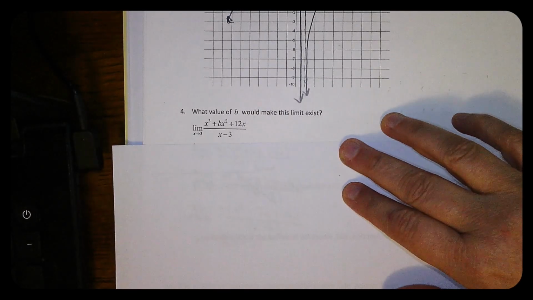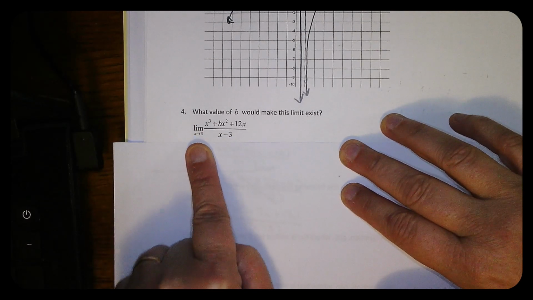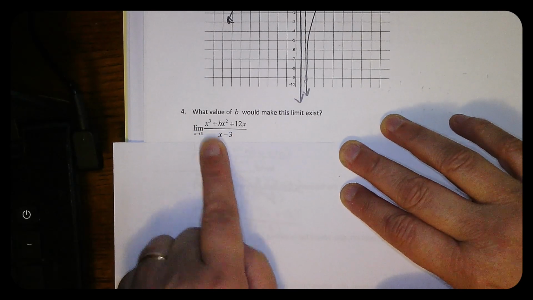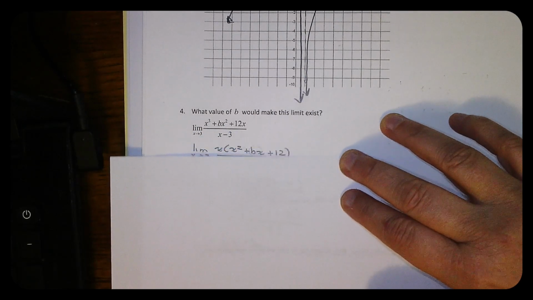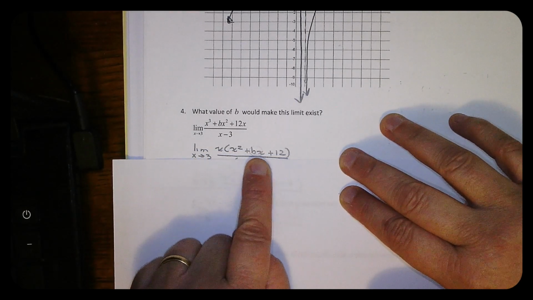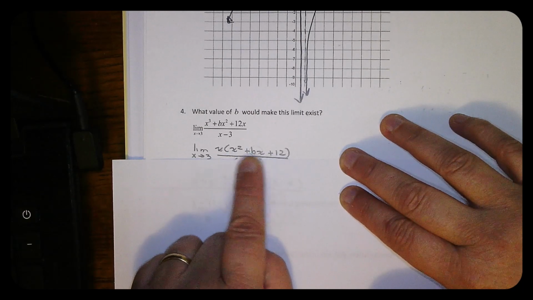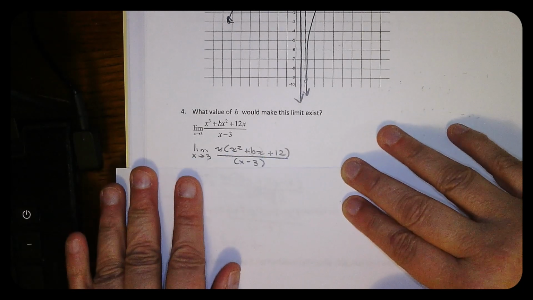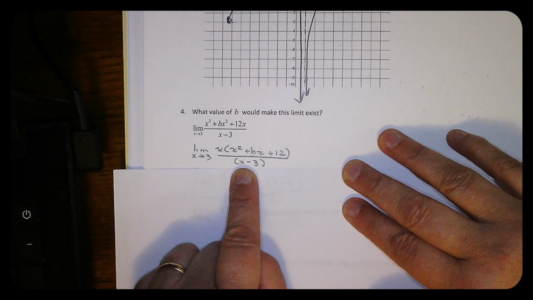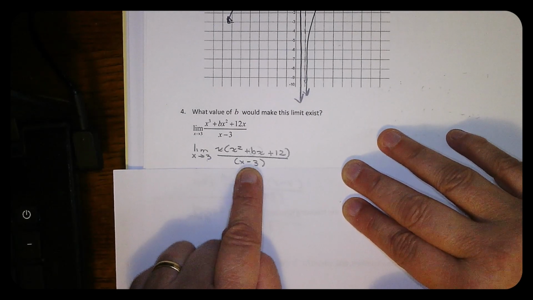Okay, so this last one, it's not really about discontinuity. It's about what does it mean for a limit to exist. So first I look at this function and I see I can pull out an x. So that's what I'm going to do. All right, so pull out an x and I'm left with x times x squared plus bx plus 12. And that is good news because that's quadratic. So if we understand what it means for a limit to exist, we know that this x minus 3 denominator is giving us the trouble because when we put 3 in, you get 0 at the bottom.